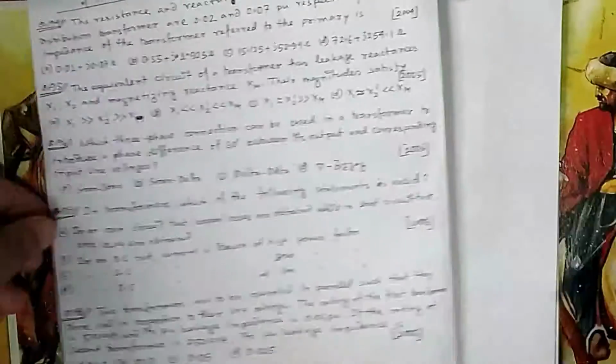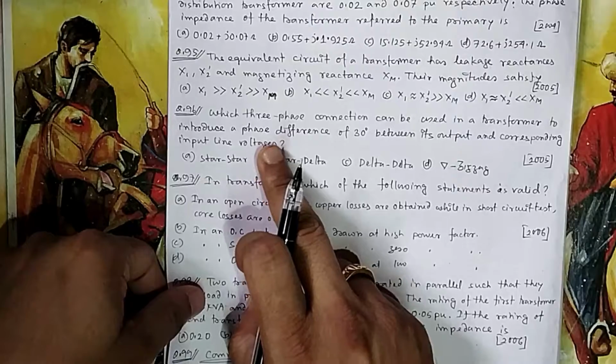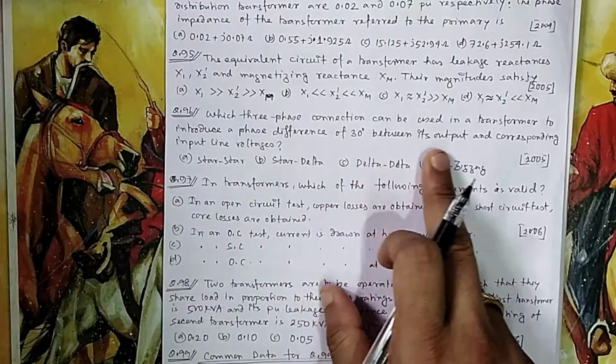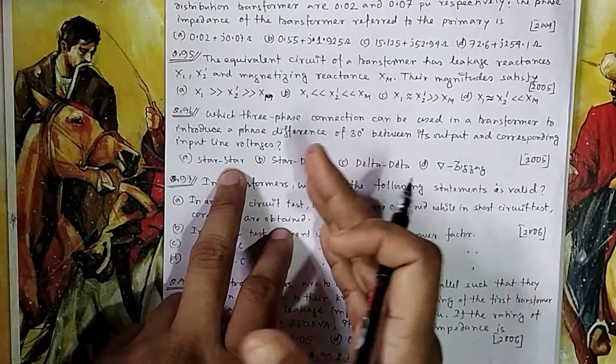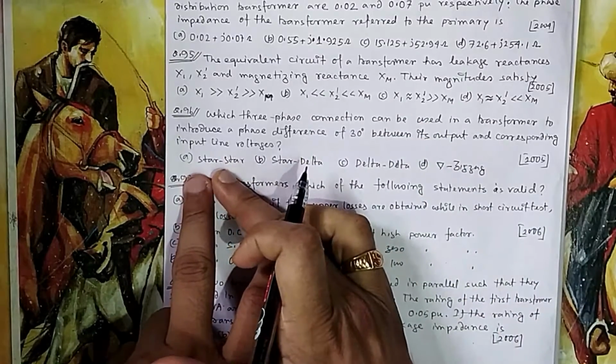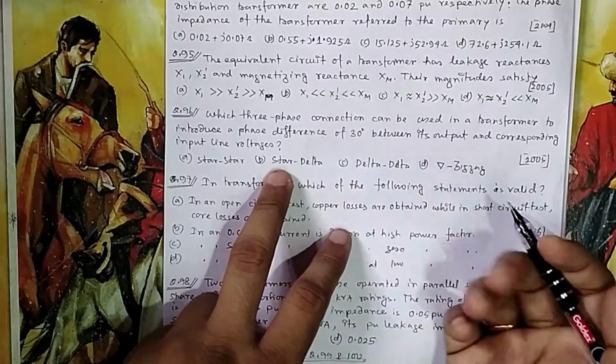If you come to question number 96, which of these connections can be used in a transformer to introduce a phase difference of 30 degrees between the output and the corresponding input? So star, you can make it either 0 or 180. You have seen either it is vector group 1 or vector group 2. Star delta, there is an inherent 30 degree shift.